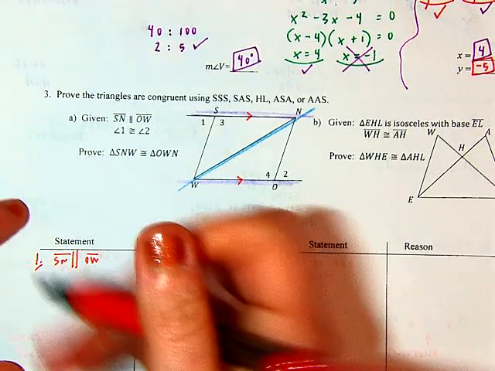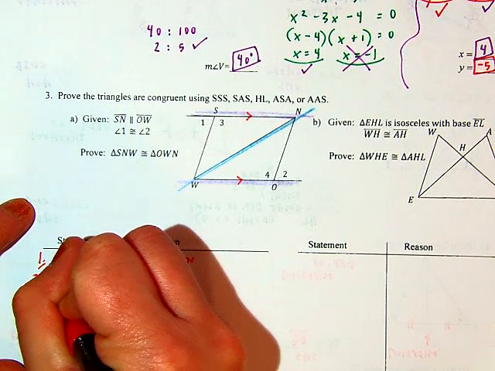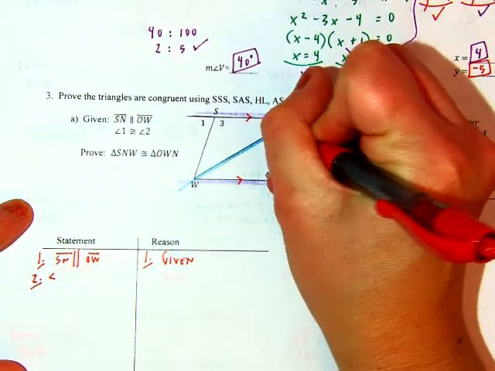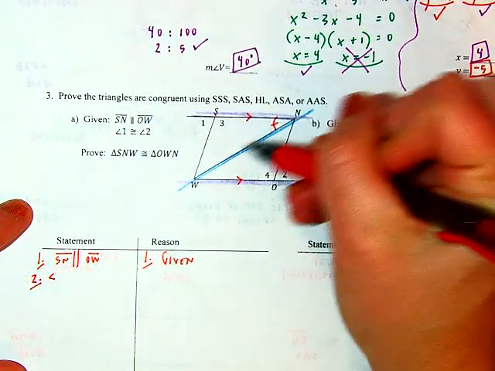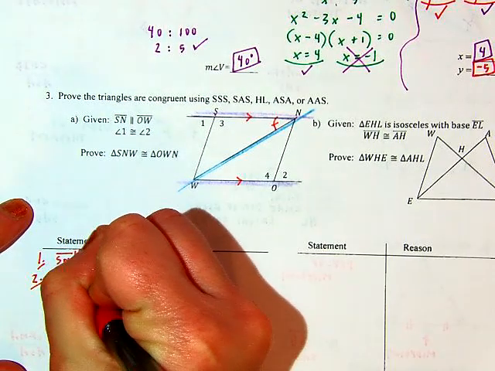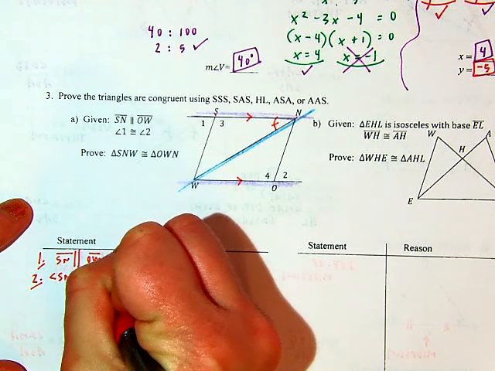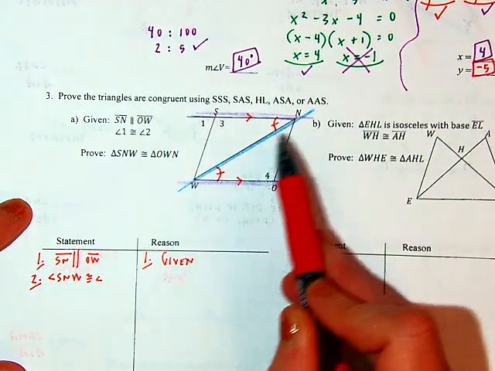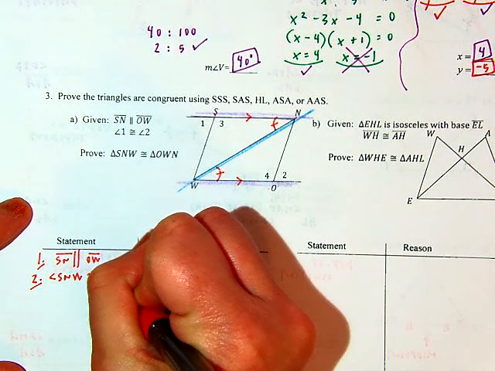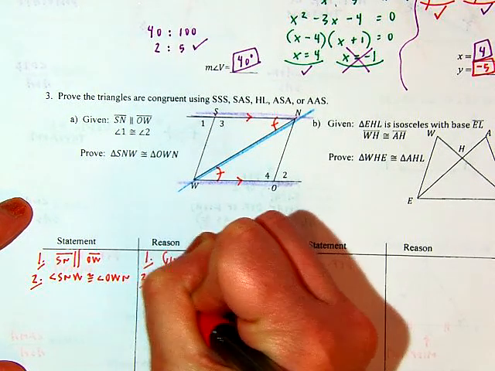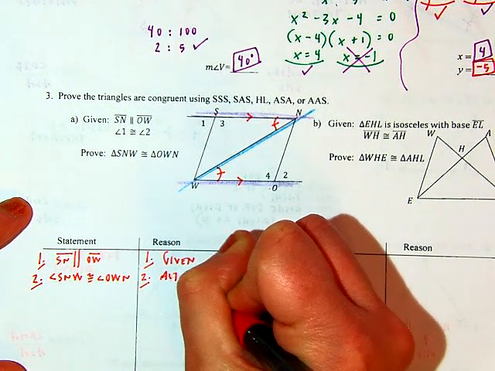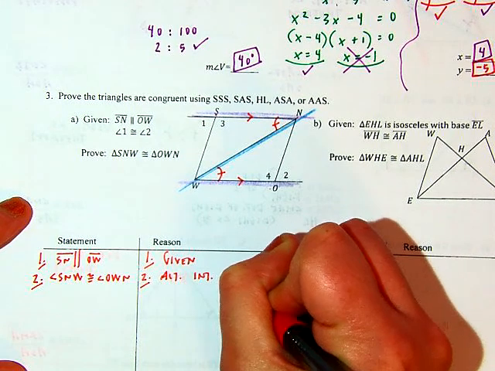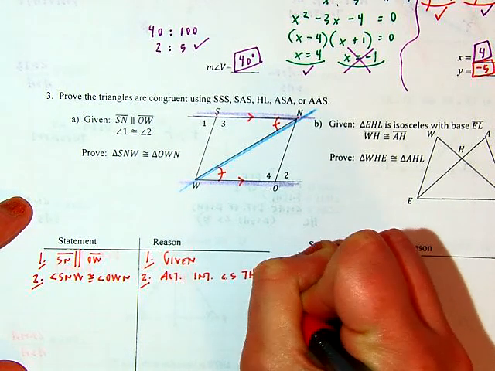So right here in 2, I can say that angle SNW is going to be congruent to OWN. That is the alternate interior angles theorem.